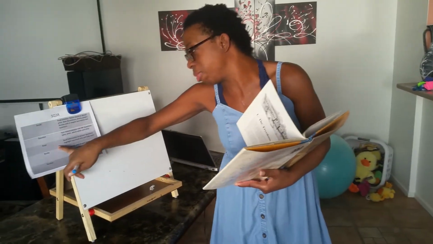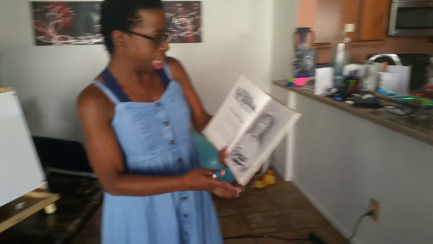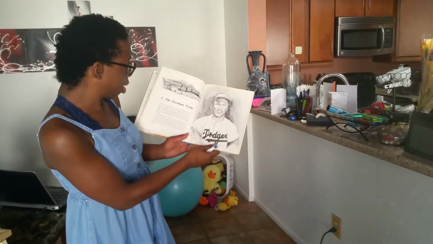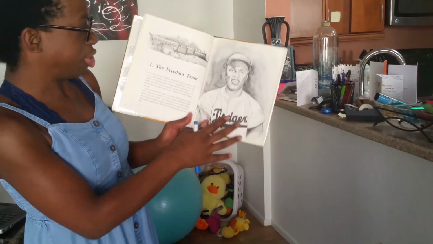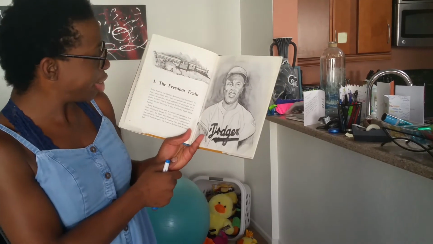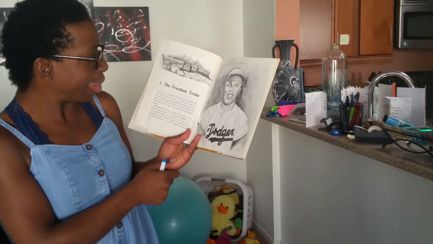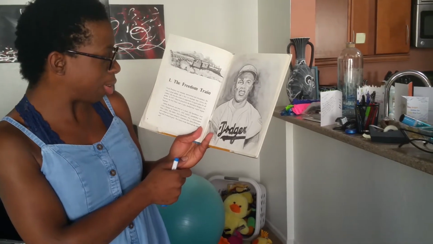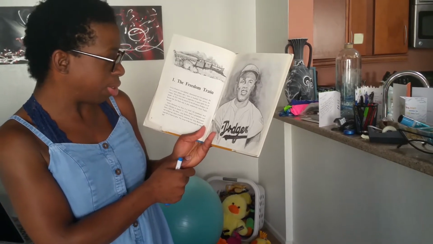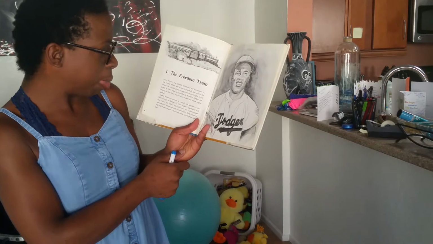So now we're going to go to the next step, which is read. So we're going to read the first chapter. And the good thing is it has pictures too, which are really awesome. So it says, Jackie Robinson was talented, determined, and disciplined. He was a great athlete and a hero to baseball fans across the country. He was also a hero to supporters of equal rights for all people.